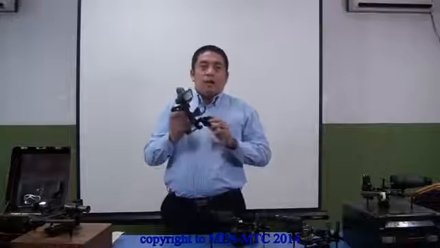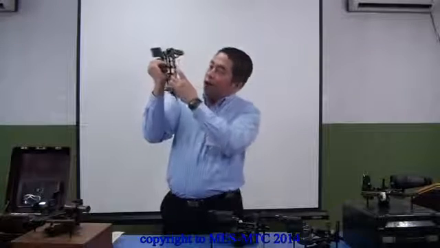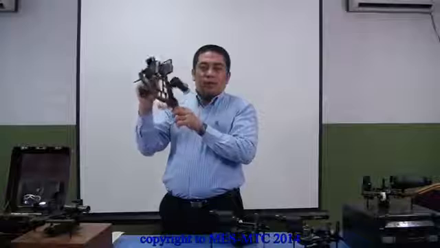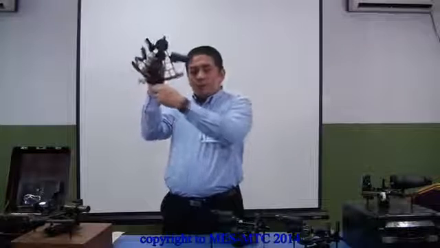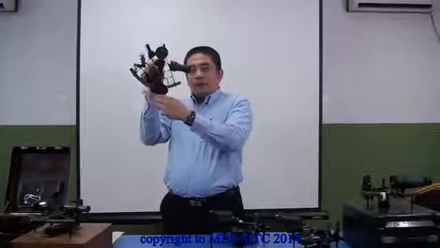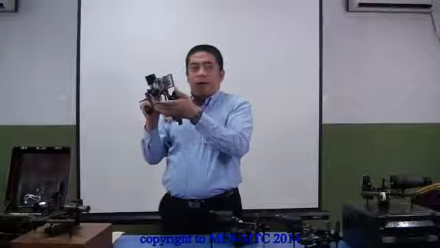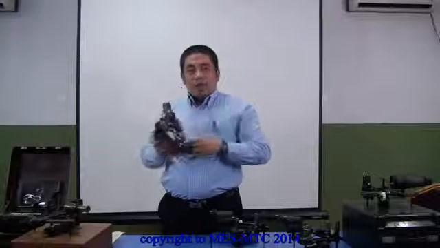Again, the other error is worm and rack error. Here you can see so many small racks, and the sextant is frequently used like this or like this again and again. After some time the racks wear down, so the error is caused. This error is called worm and rack error.